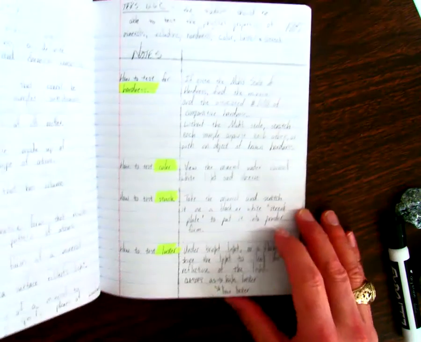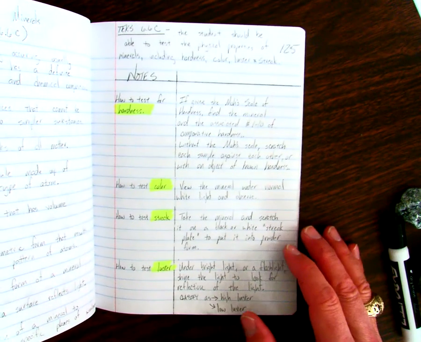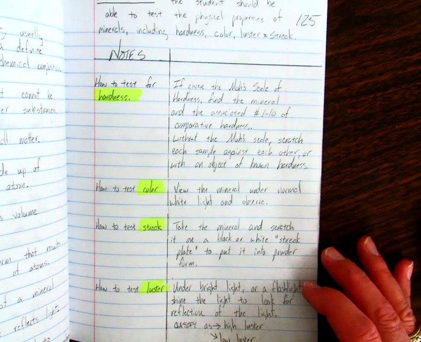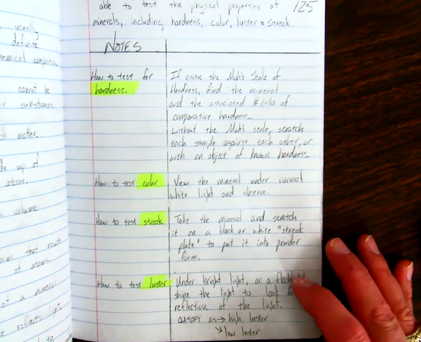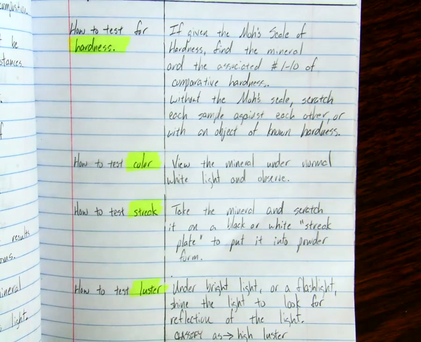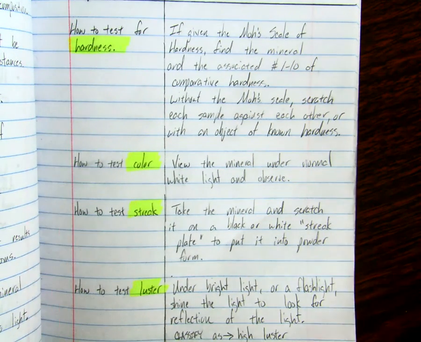So on page 125, that's what this goes along with. The student, that's you guys, should be able to test the physical properties, including hardness, color, luster, and streak. So notice that I've highlighted the 4 that you're responsible for. So the first thing we're going to start out with is Mohs scale of hardness. So how to test for hardness?